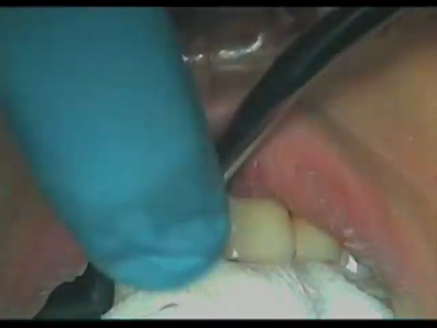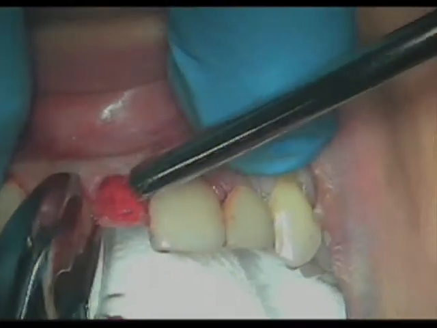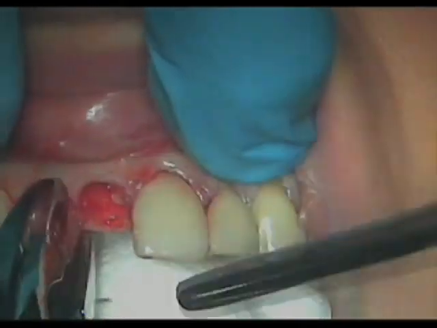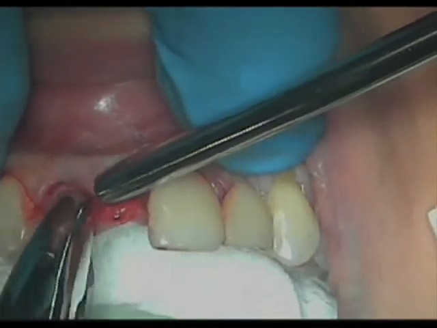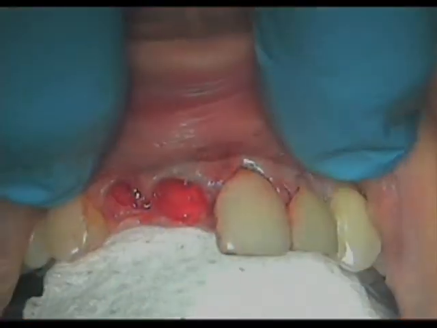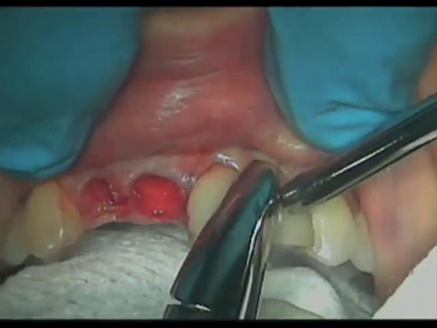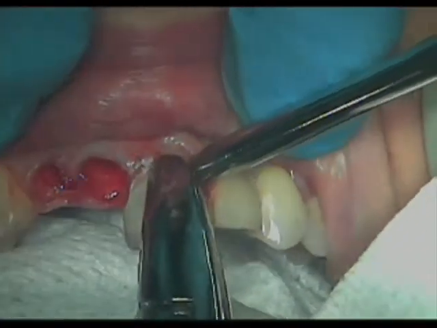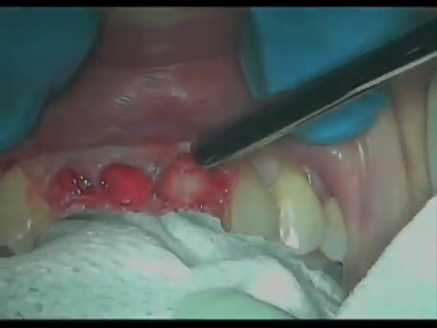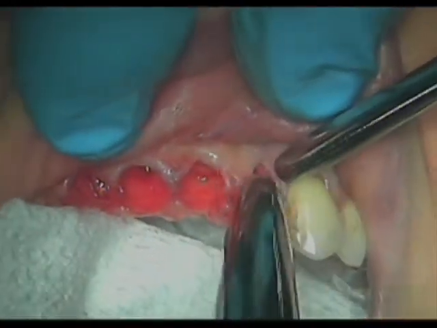We have a nice clean extraction, trying to, again, maintain the interdental papilla as possible. We're simply removing those 4 mobile anterior teeth with the shortened roots, and you can see I'm not having any difficulty at all simply removing these teeth. We will not use a scalpel in this situation. Again, we're trying to maintain that interdental papilla as much as possible to maintain our final aesthetic results.